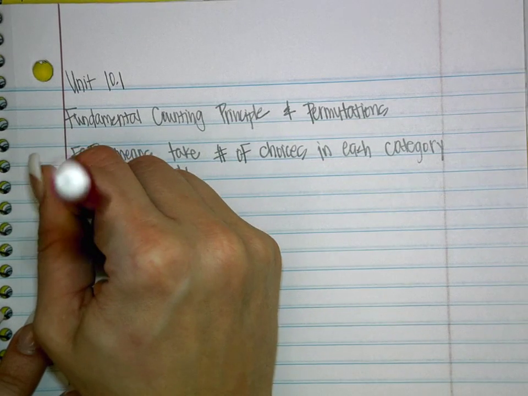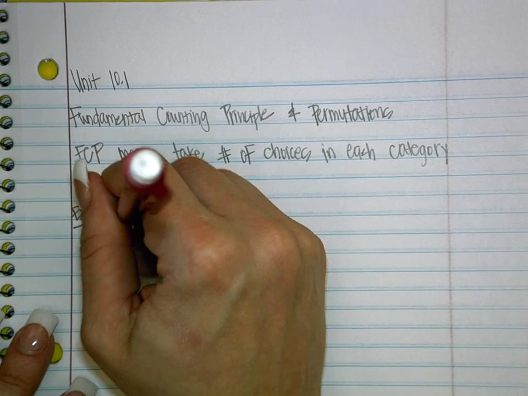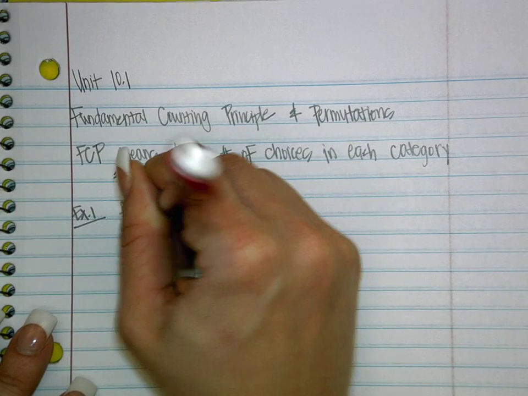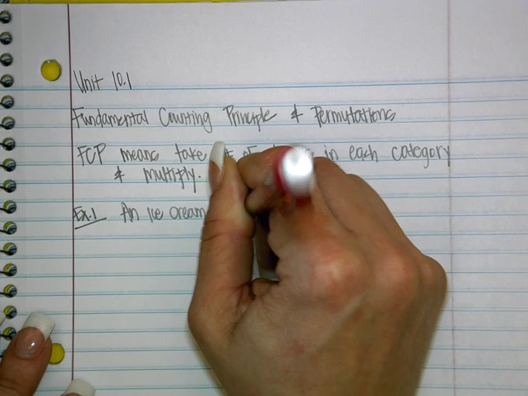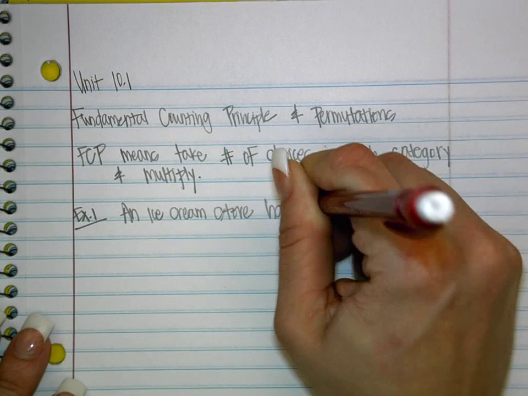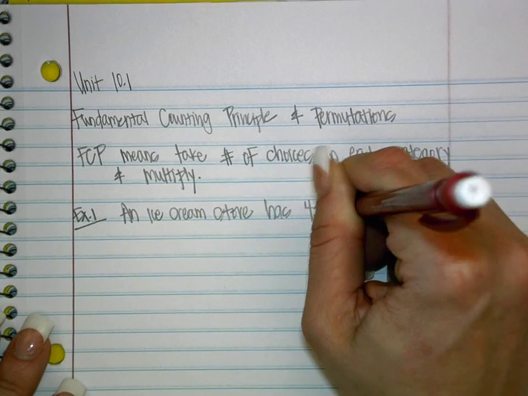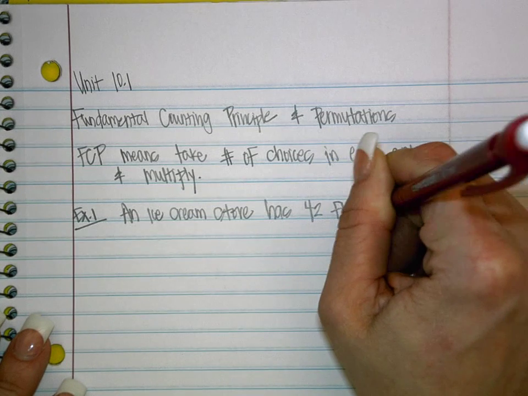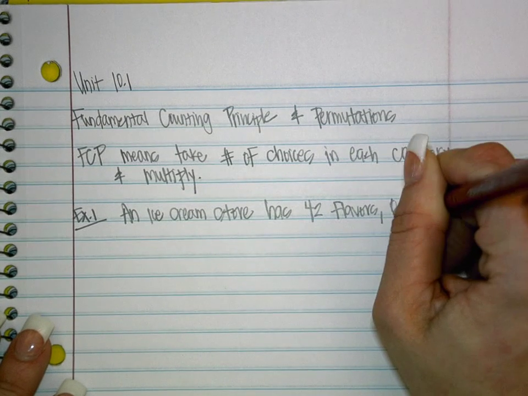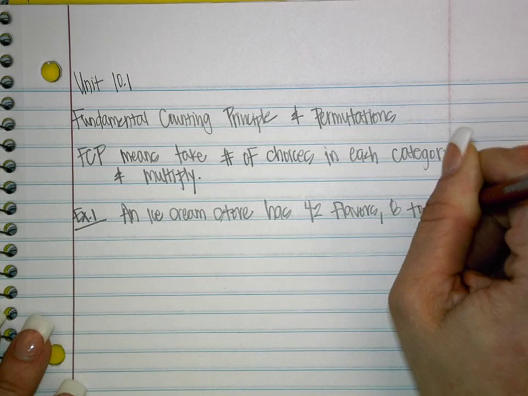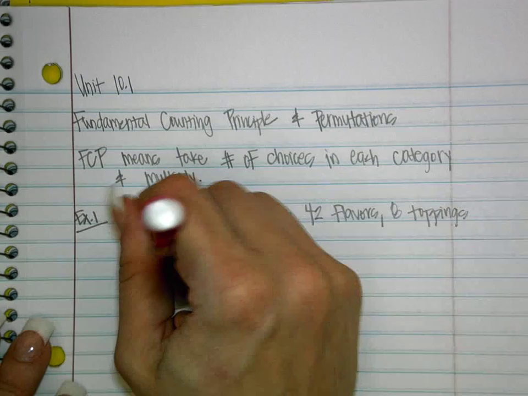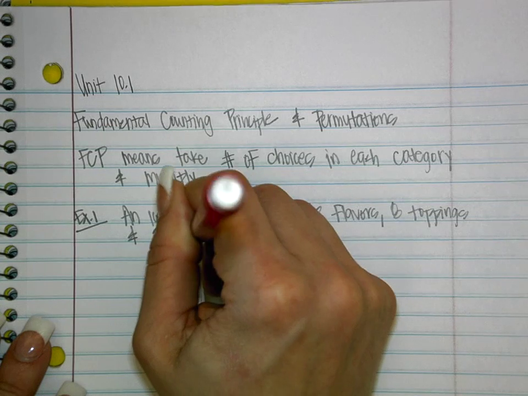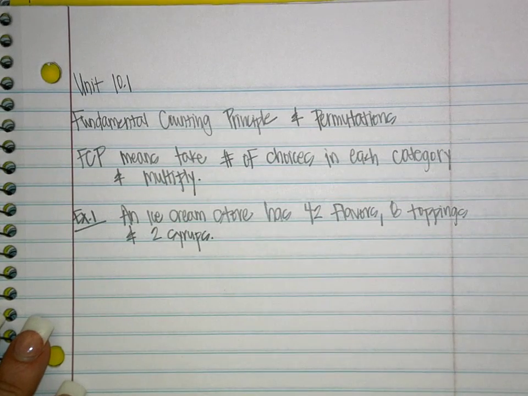Okay, so for example, number 1, if I tell you an ice cream store has 42 flavors of ice cream, 8 toppings, and 2 syrups. You will be glad that this is the amount of things they have in just a minute.